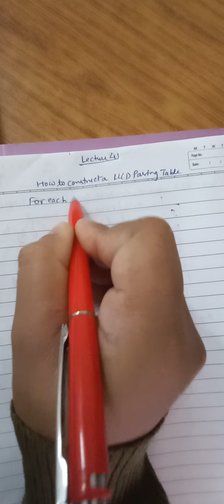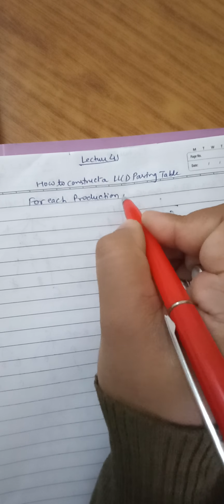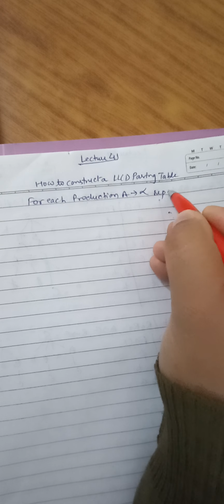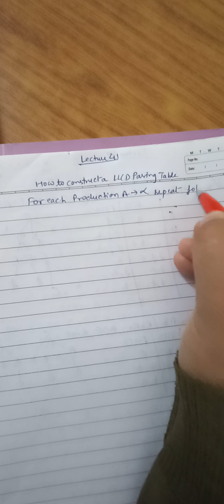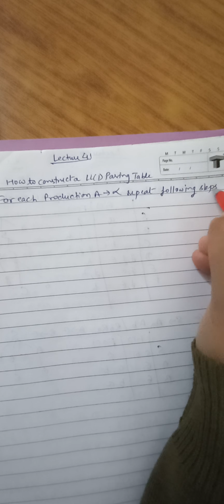How to construct an LL(1) parsing table. For each production there are some rules. For each production A tends to alpha, repeat the following steps.